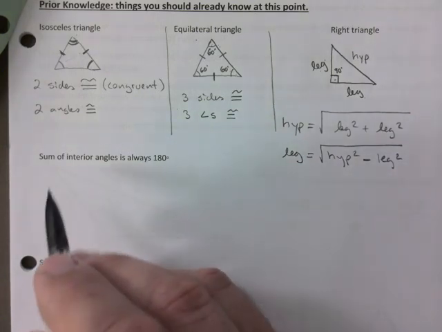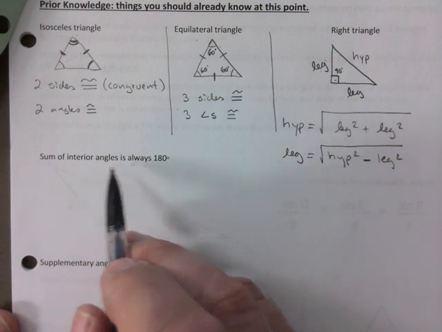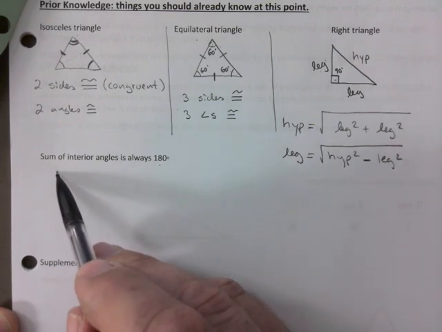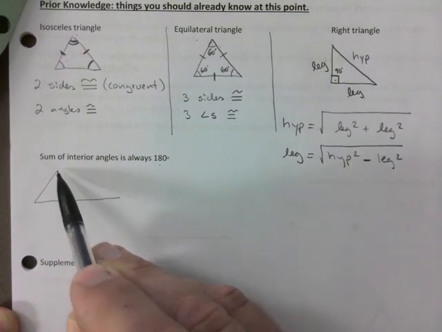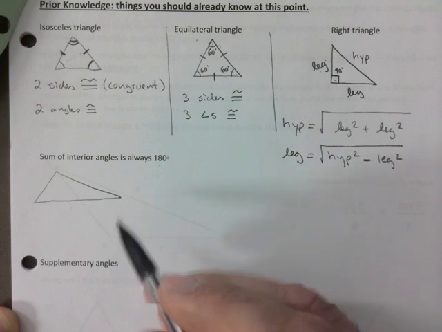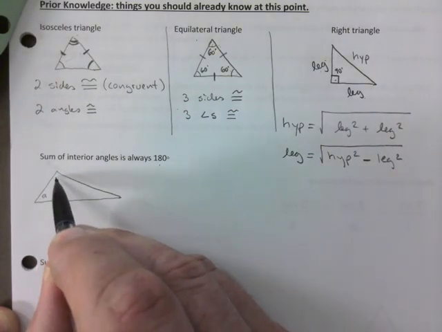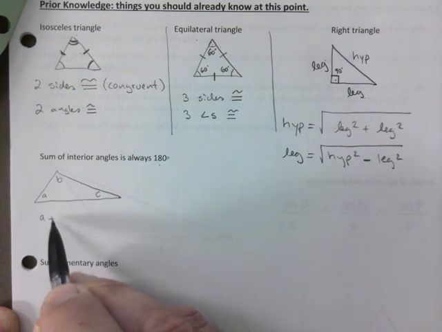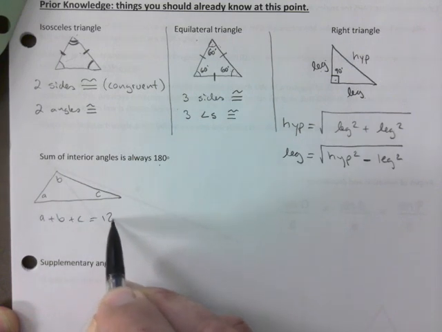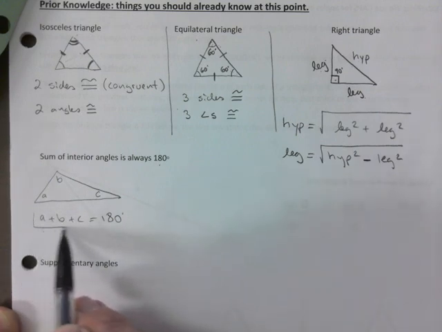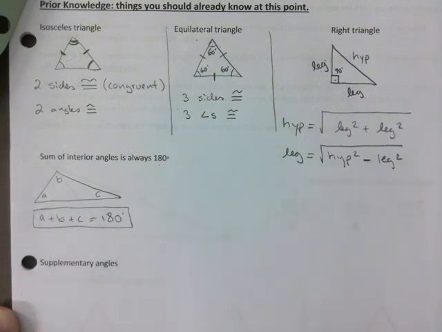All right, sum of interior angles is always 180, okay? So write this down. So I'll make it look non-right triangle. So this is called an oblique. A, B, C, right? So A plus B plus C is always 180 degrees. Okay, this is a theorem. This is always true. Okay.